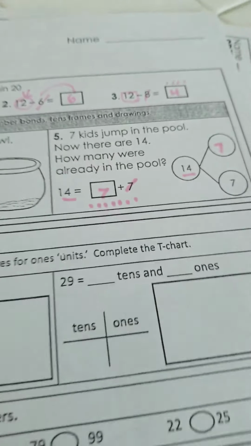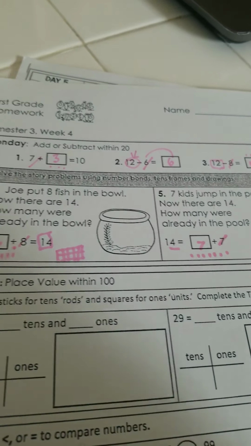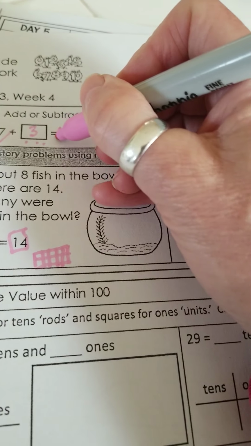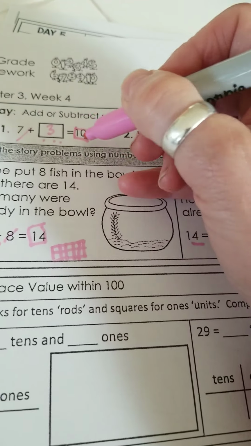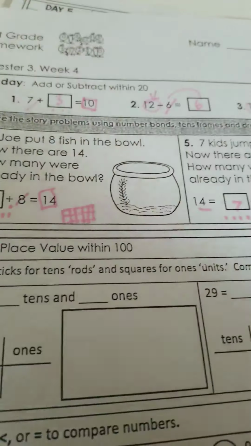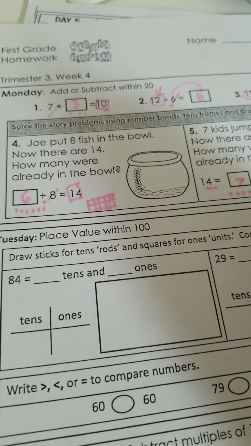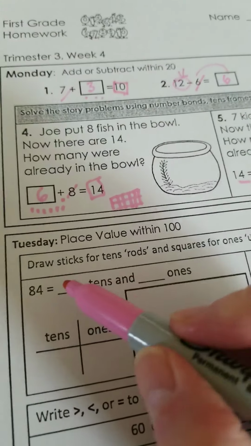And figure out. So again, the most important thing is to know where the total is. When you're adding, the total is at the end. When you're subtracting, it's at the beginning. Place value within 100. We have the number here, 84.